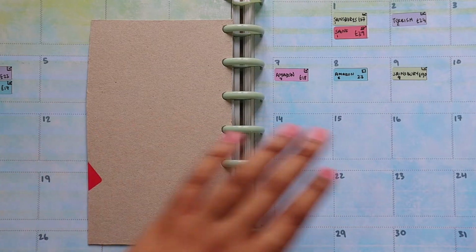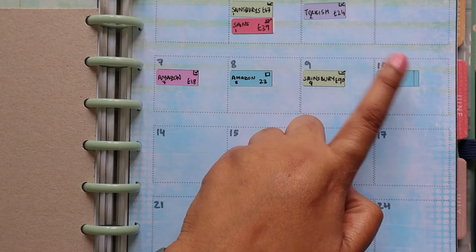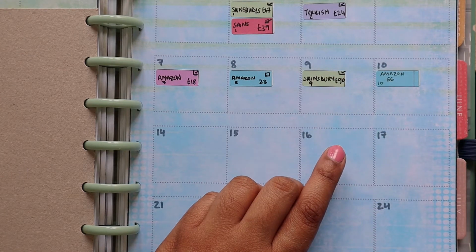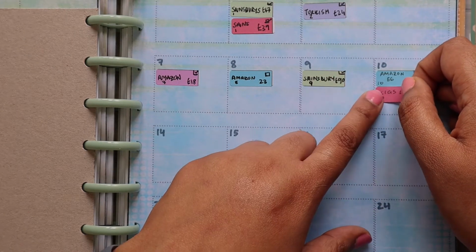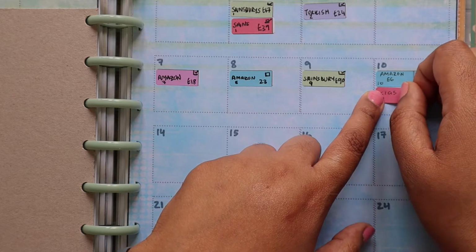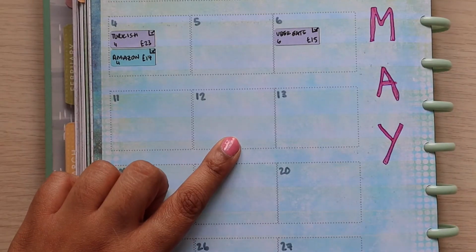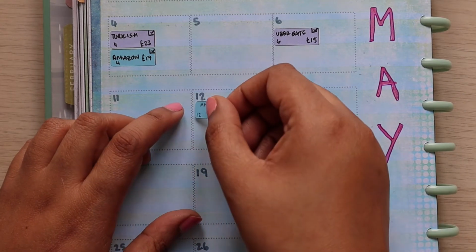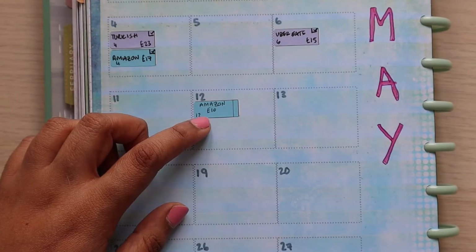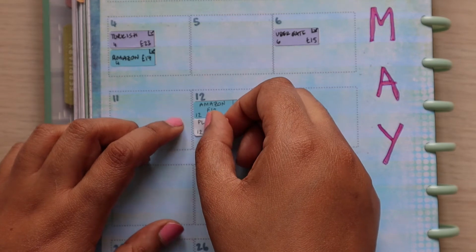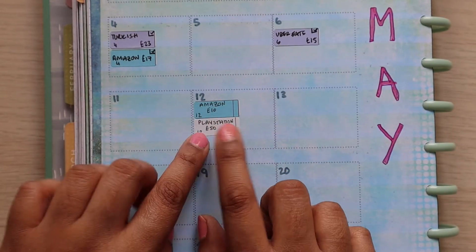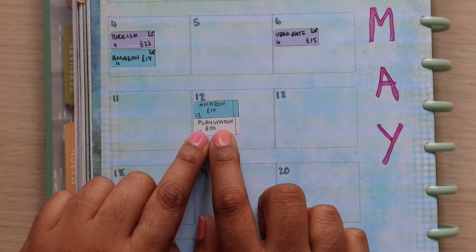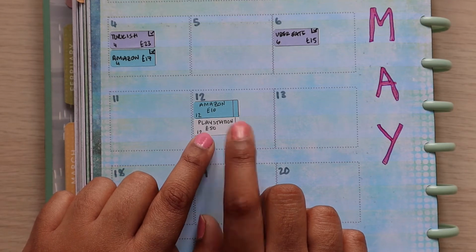The first transaction is actually on the 10th, which is the Sunday. So we had 2 transactions. We had an Amazon transaction, which was, I believe, pens. And then we picked up some more cigarettes. And then the next one happened on the 12th, which was another Amazon transaction, and also the unbudgeted transaction for PlayStation Plus, PlayStation Online, well, the thing that lets you play online.